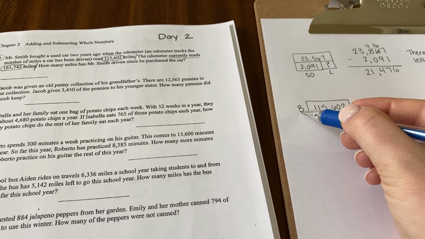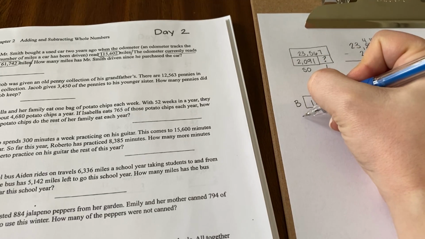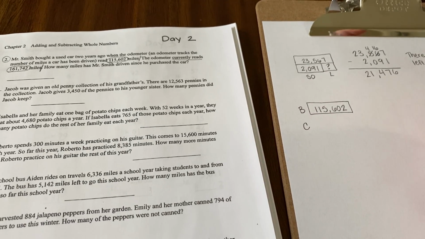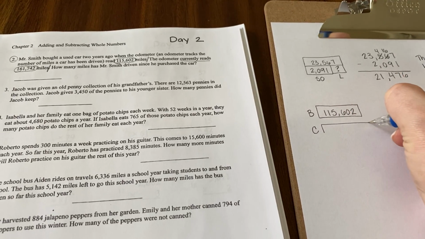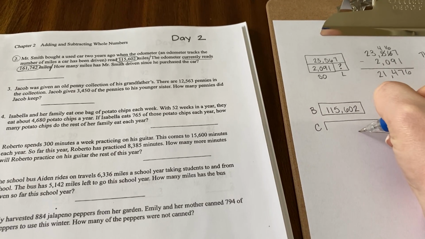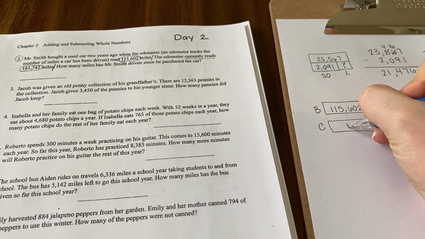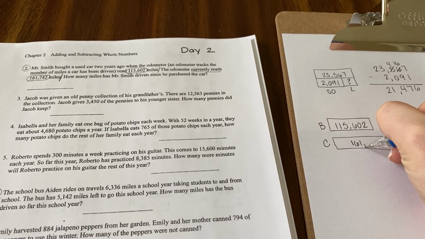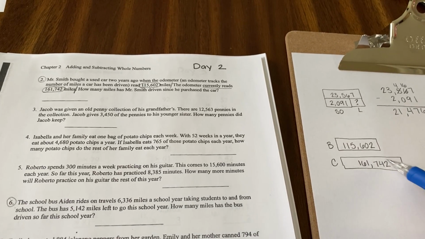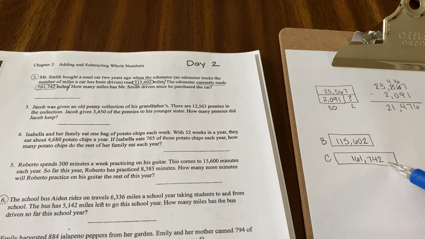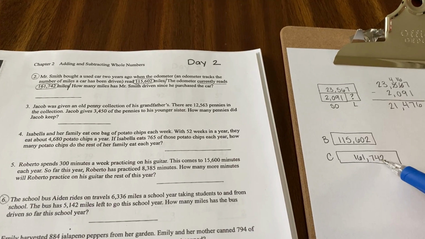So this represents when he bought it. Now I need one that represents his current odometer, which is 161,742. And you'll notice that my tape diagram is a little bit larger here because we have a larger number.